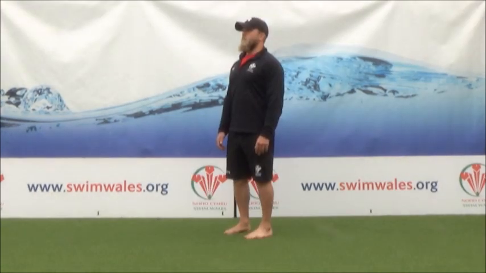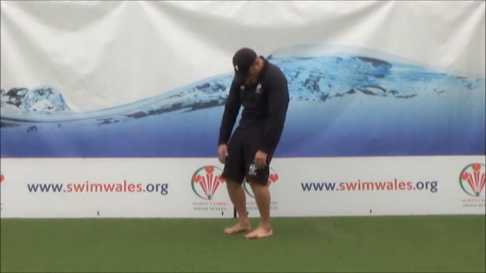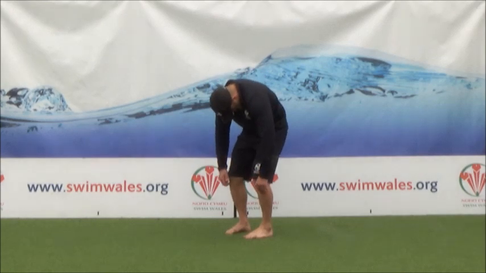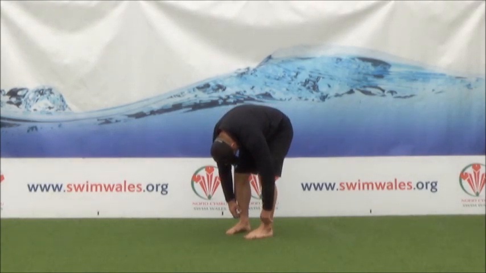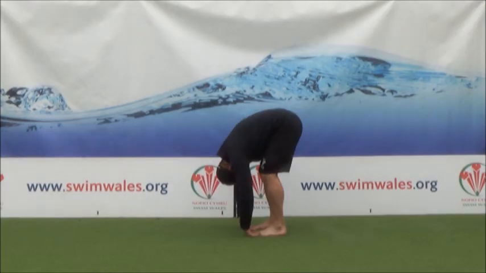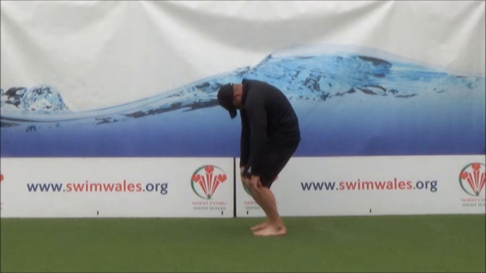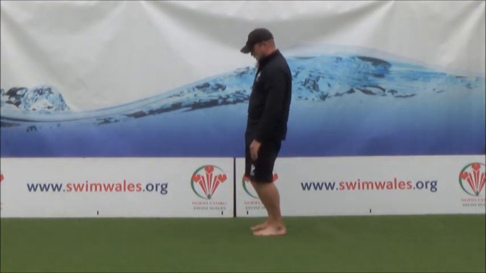The next will be taking you from standing through into a hip hinged or ground based position. And then there will also be that in reverse, where you go from the ground or a hip hinge position and then come through to standing.